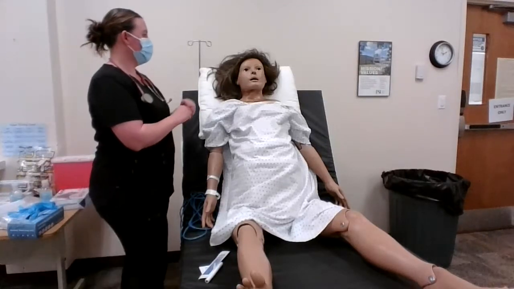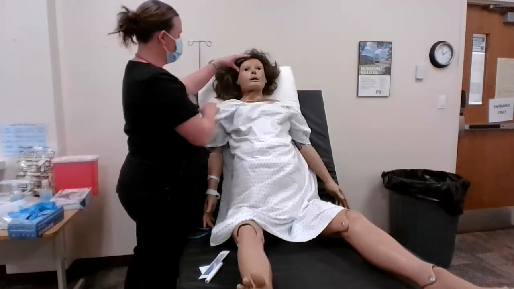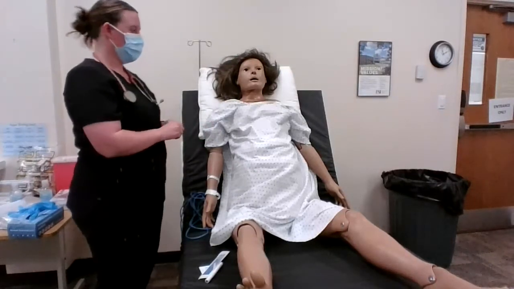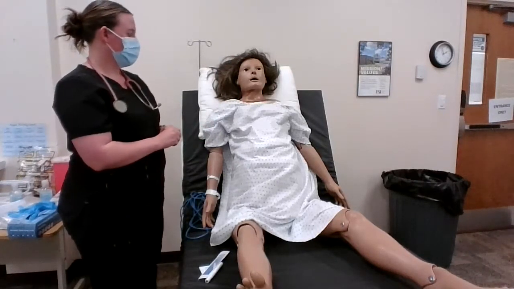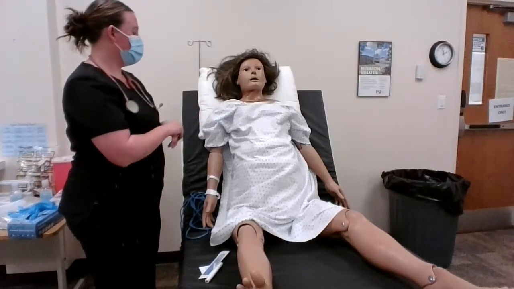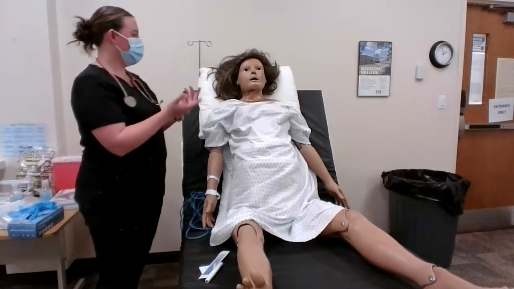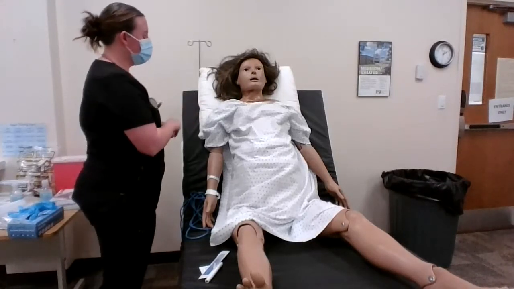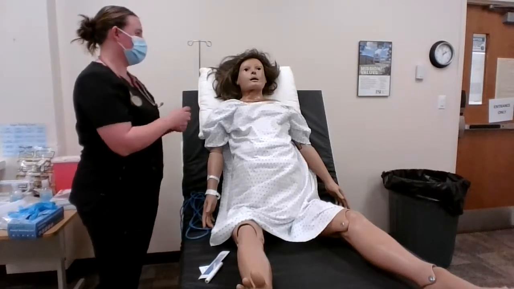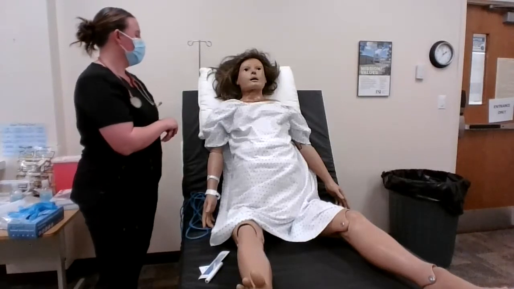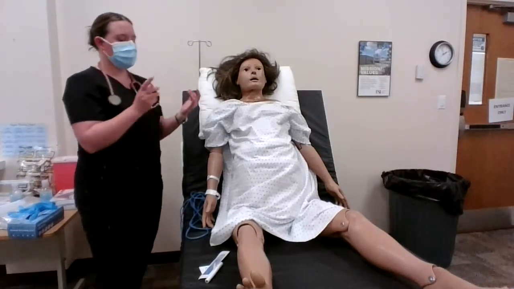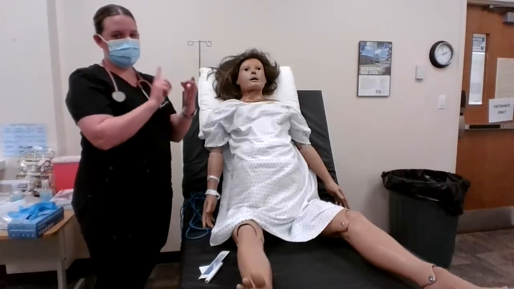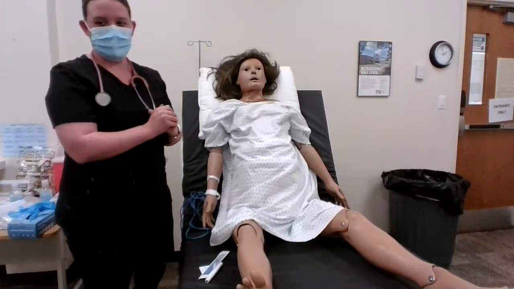Starting with the head and neck, assess the level of consciousness, observing their speech for clarity and appropriateness. Are they alert and oriented times 4? So I'm going to say, can I have your name? They're going to say, my name is Jane Smith. Do you know where you're at? I'm in the hospital today. Do you know the date? The date is April 22nd, 2021. So I'm checking to make sure they're alert and oriented times person, place, location, and circumstances.